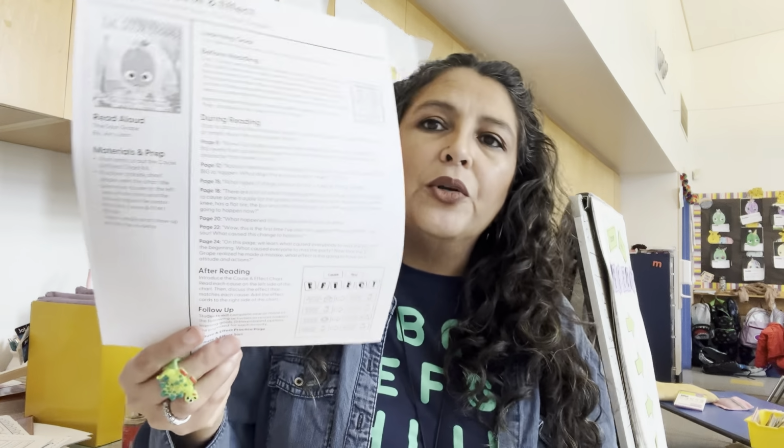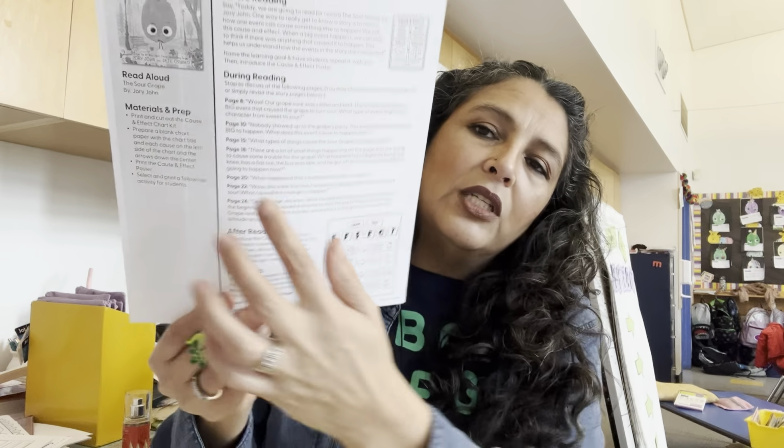When we come back, like I said, it's taking forever, but when I come back, we're going to do our cause and effect lesson from Sour Grapes. They give you during-reading questions. So today we're just going to do a picture walk, and then I'll stop at those pages and ask the questions about cause and effect.